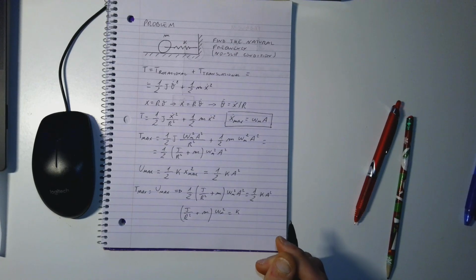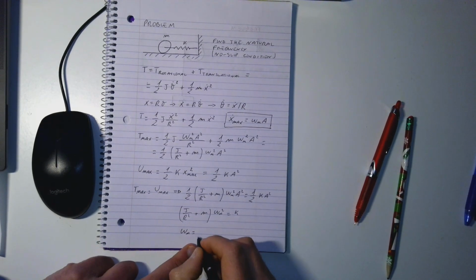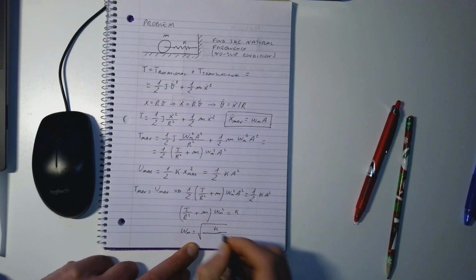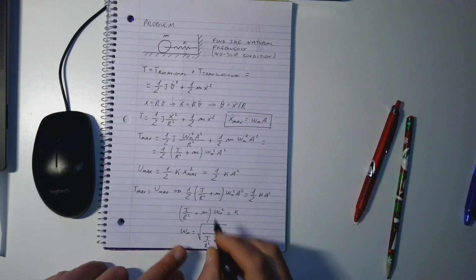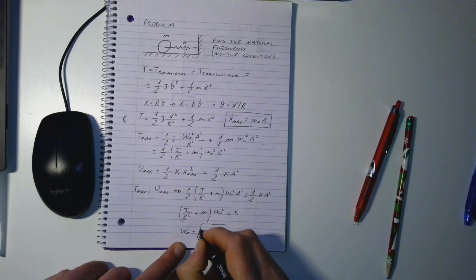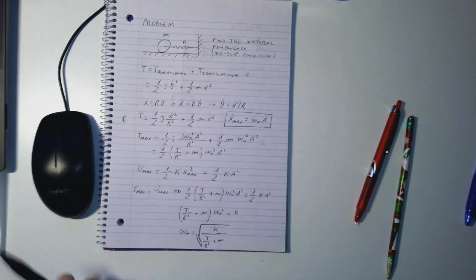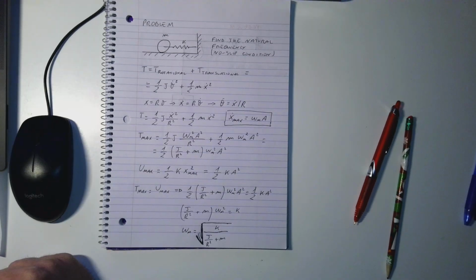Since we want to find the natural frequency, we have that omega n is simply the square root of k divided by this quantity here, j over r squared plus m. And this is what we wanted to obtain, the natural frequency.